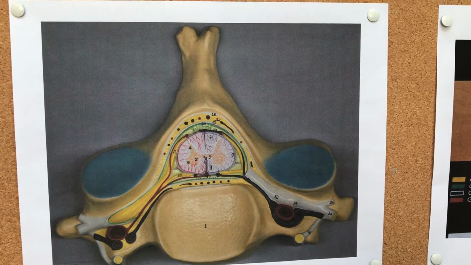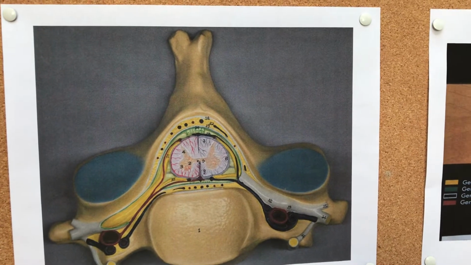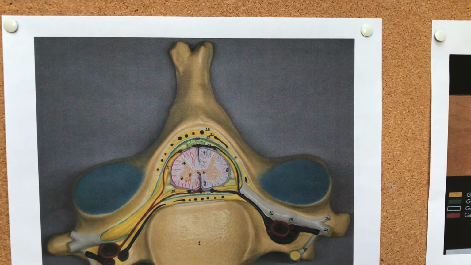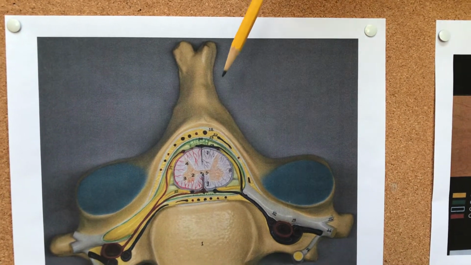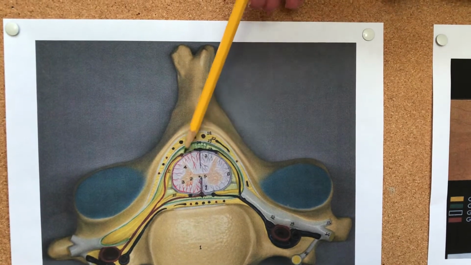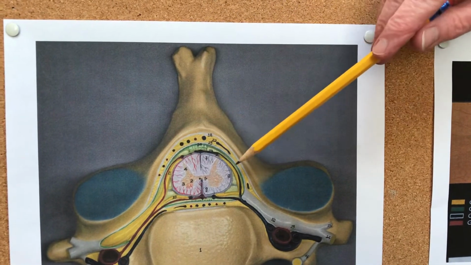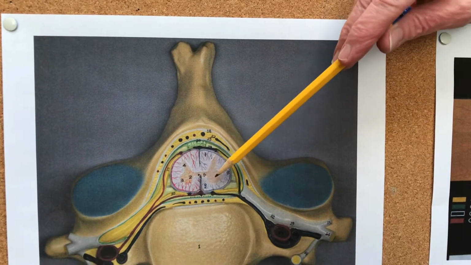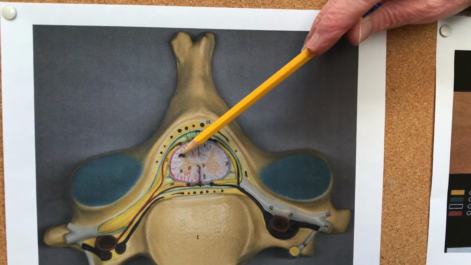Okay, now we're looking at a model of the spinal cord itself. We just went over the different parts of the spinal cord on the slide, but we'll go over it again quickly on the model. This is the spinal cord itself, and your spinal cord, if you recall, is made up of white matter, which is called columns, and gray matter, which is called horns.